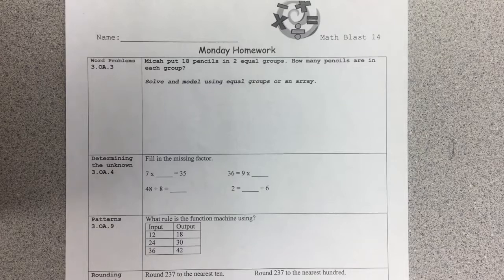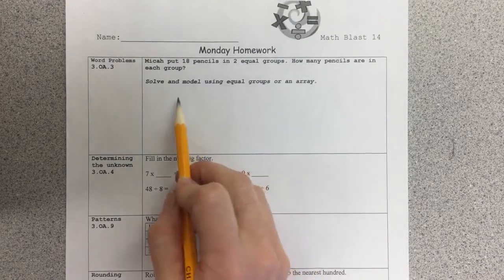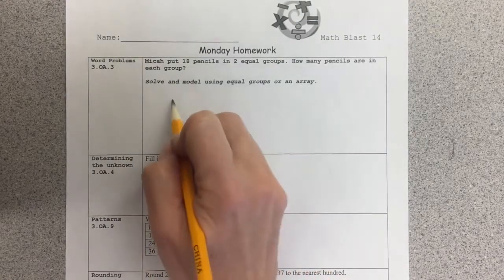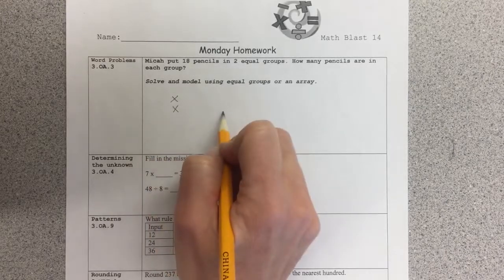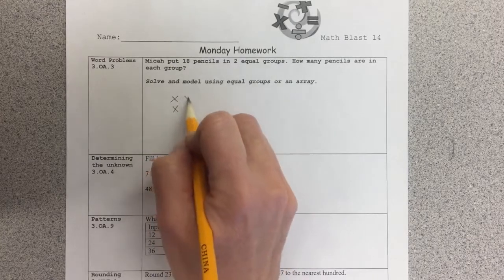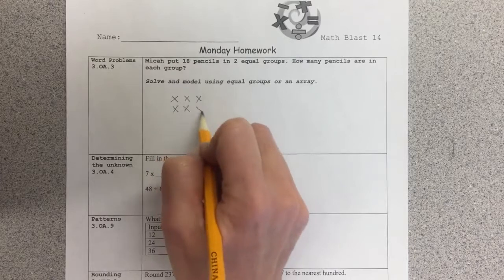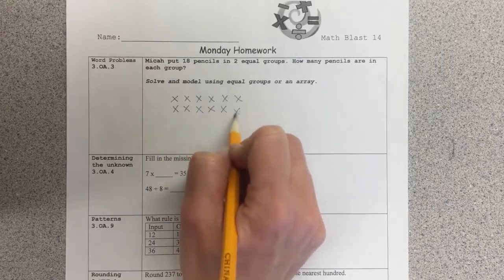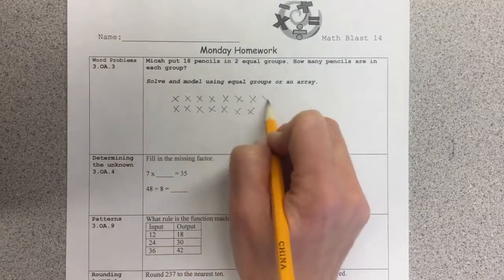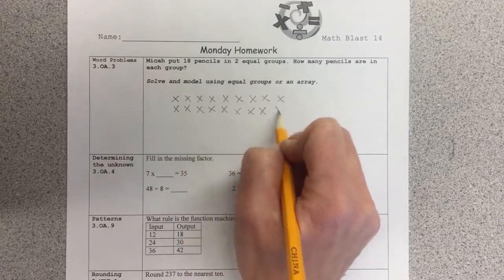An array is an arrangement of items using rows and columns. So here, my rows will be my groups. So if I put 2 rows here, this will be a row and this will be a row. And I'm going to organize my pencils into these 2 groups. So I have 2, 4, 6, 8, 10, 12, 14, 16, 18.